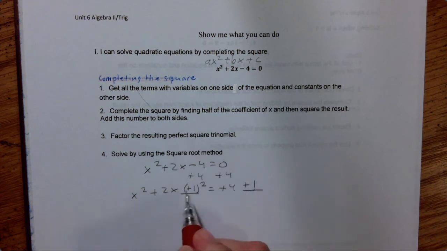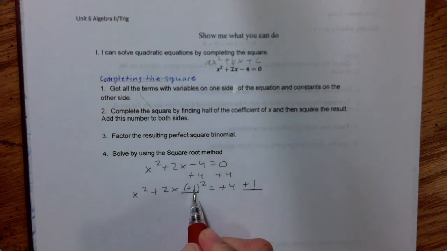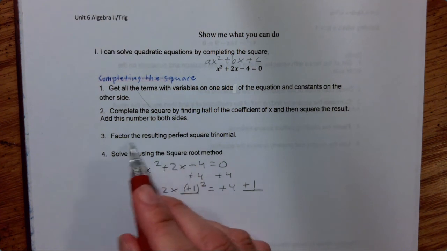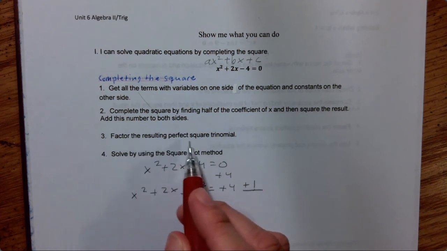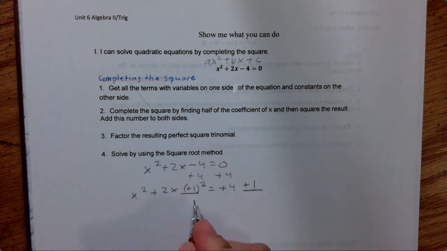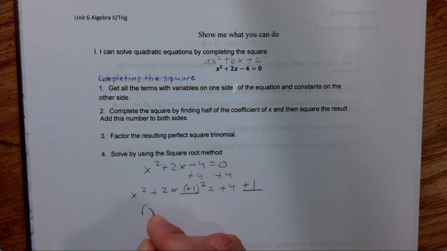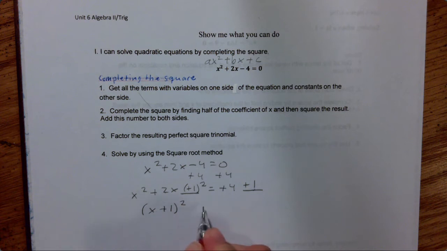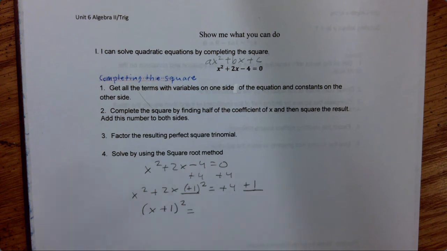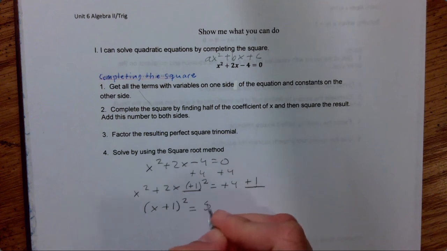The reason I left it in these parentheses is because the next step is factor the result, or the resulting perfect square trinomial. Since I took half of this, I already know this is my simplified number. So when I factor it, it would say x plus 1 squared, because if I were to factor this out, it'd say x plus 1 times x plus 1, and I would get my trinomial. Then on the other side, I do that math. When I add those together, I get 5.